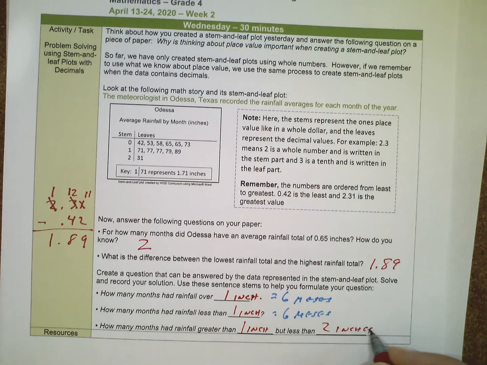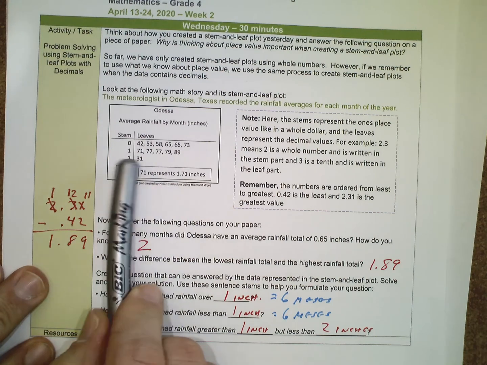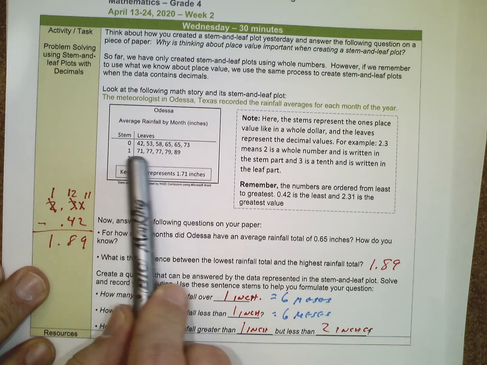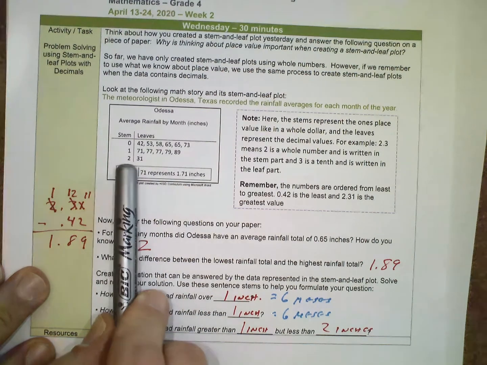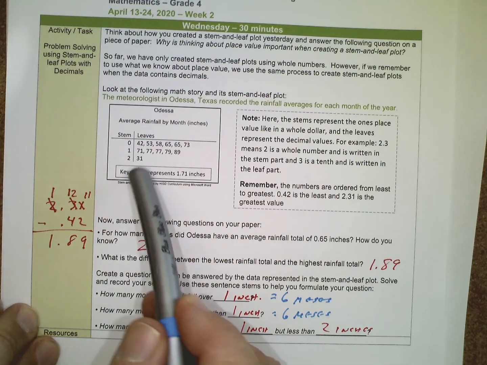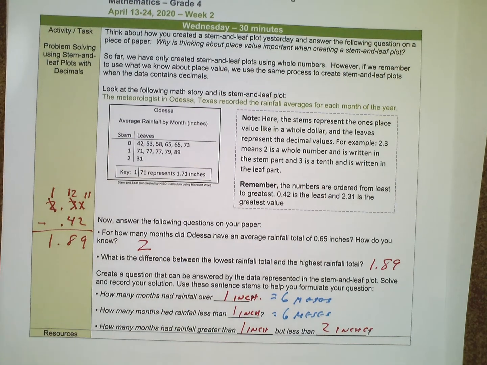Okay, we're looking at how many months had rainfall greater than 1 inch but less than 2 inches. So we would look here, and what we would see is, okay, this row here, these are all 1 and a decimal, so these are all greater than 1, but they're all less than 2. So we would have 1, 2, 3, 4, 5. So this would be 5 months.